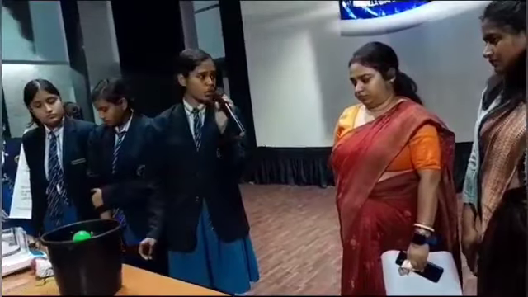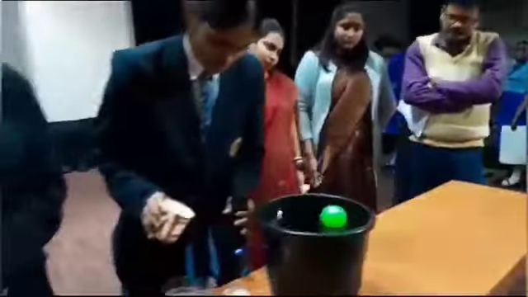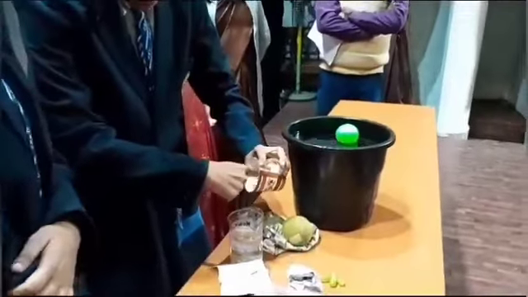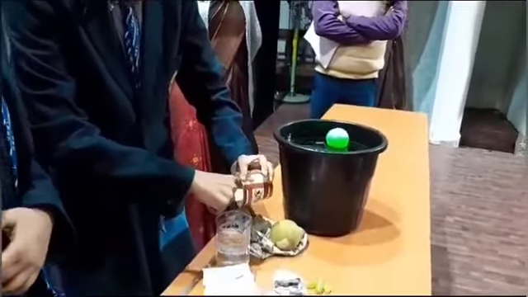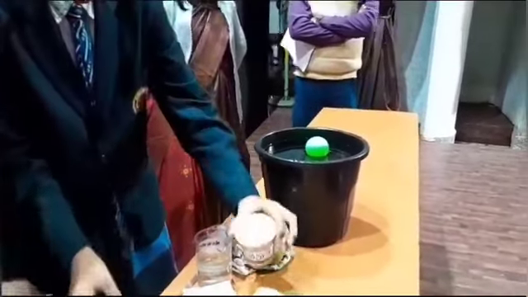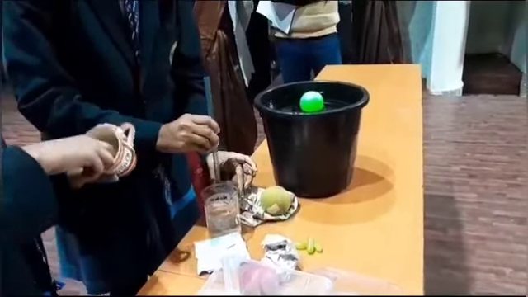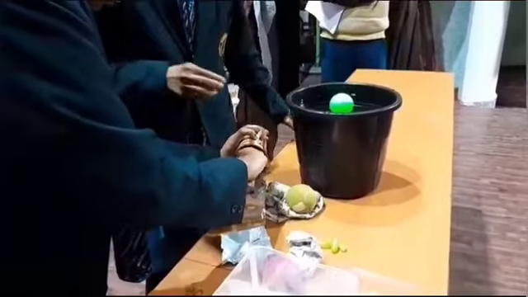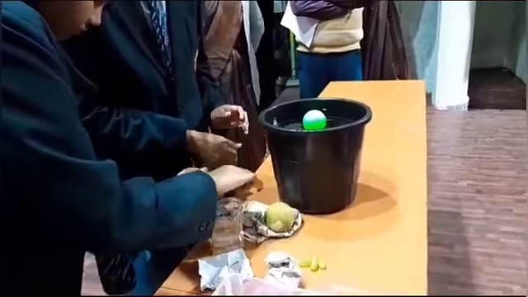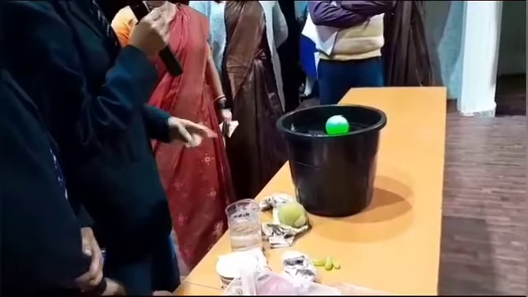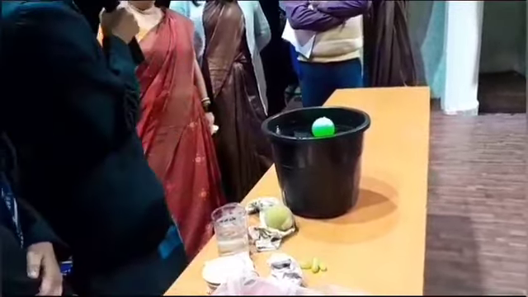I'm adding some more salt in the salty water. I will show you with the experiment in which water the substance will float.